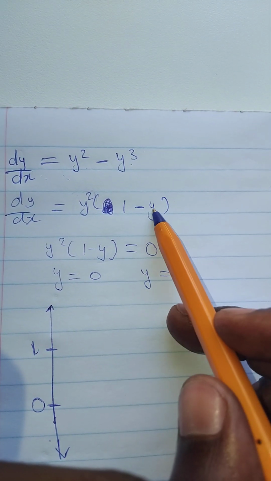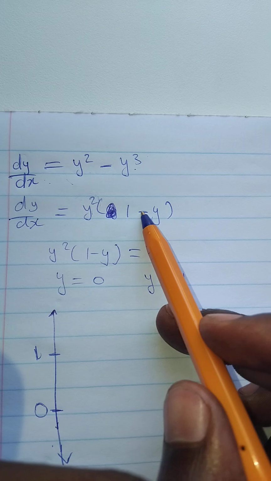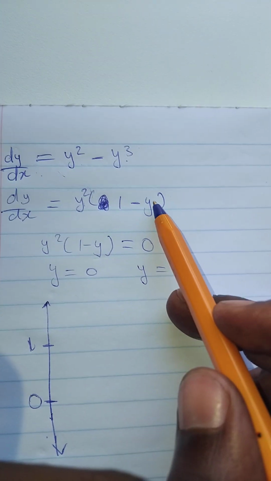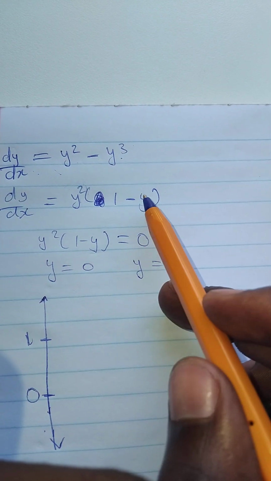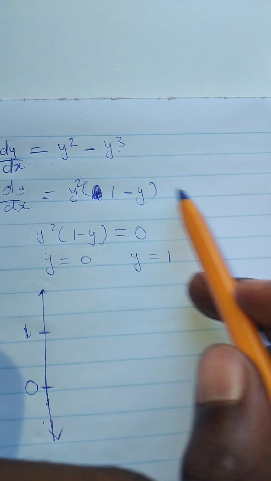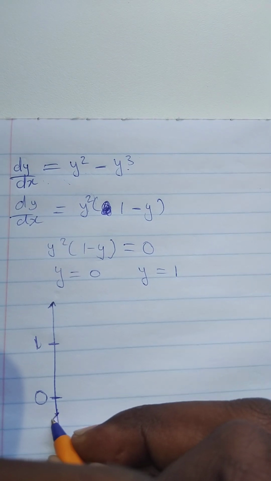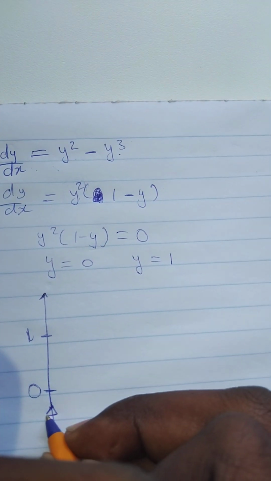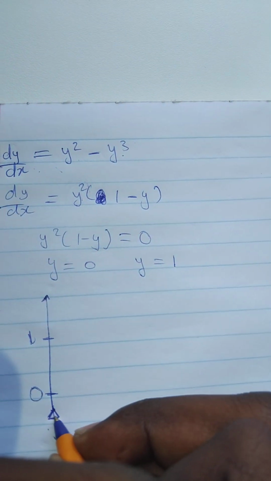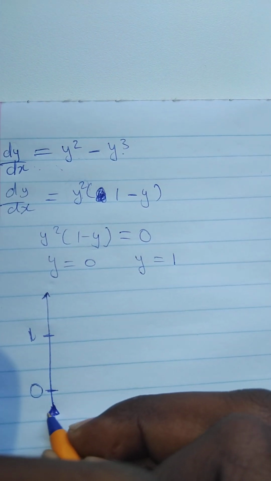So we are just worried about the 1 minus y part. If we chose -1, then it's 1 minus -1, which becomes positive, then everything is positive. And we already know that if our derivative is positive, our arrow is going to face up like that.